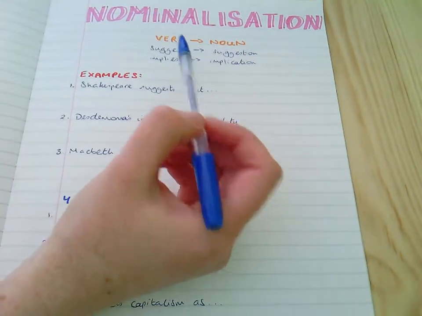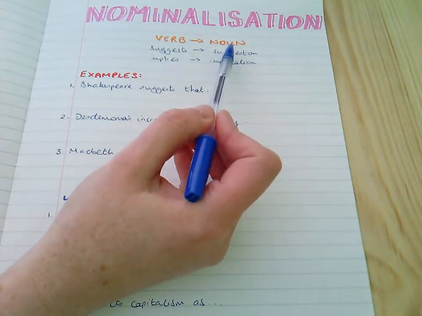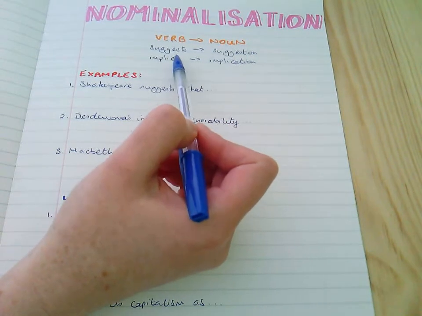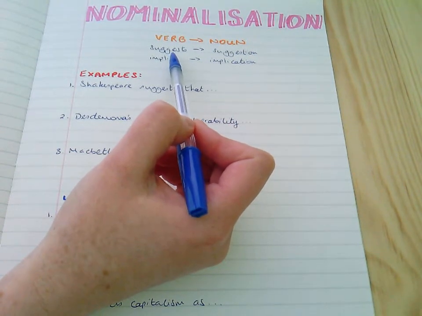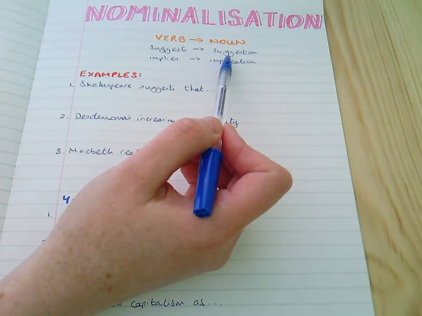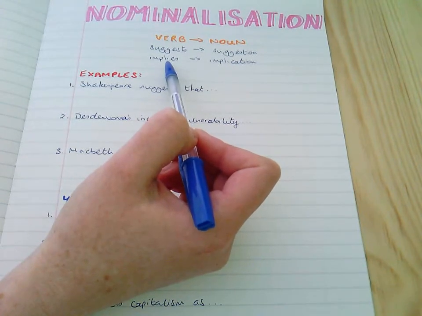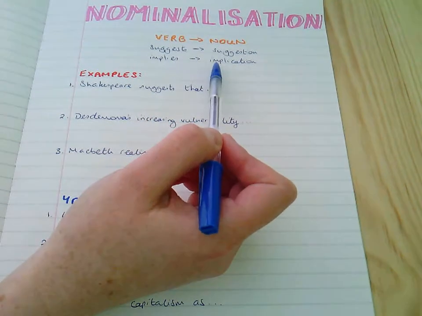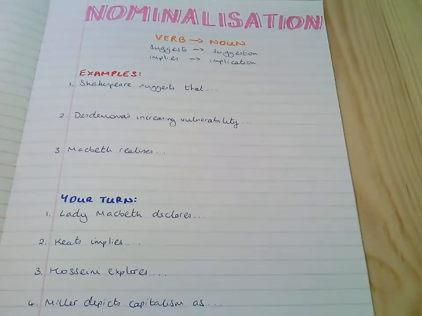So essentially, nominalisation is when you turn a verb into a noun. So if we look at the examples I've got here, suggests, which is a verb, it's a process, it's an action, becomes the noun suggestion. Implies, which is again a process, becomes implication. So it might seem like quite a simple change, and I'm sure you can already think of lots of examples of how you could do this, but the reason behind it is quite a profound one. It's moving from talking about processes, actions, things which are quite concrete, to looking at abstract concepts.